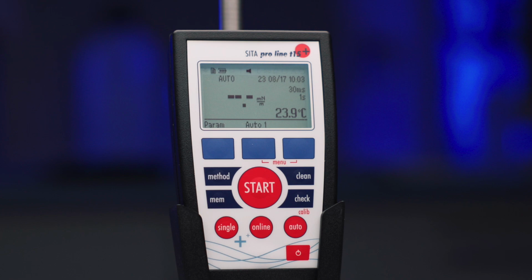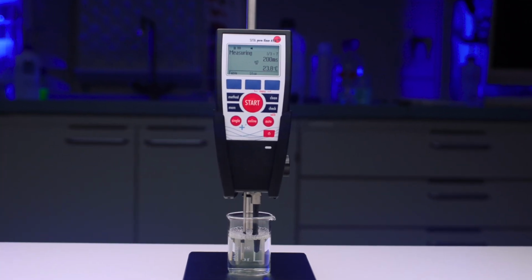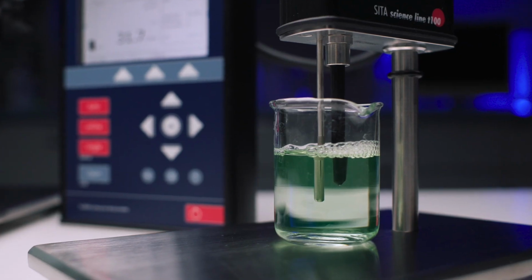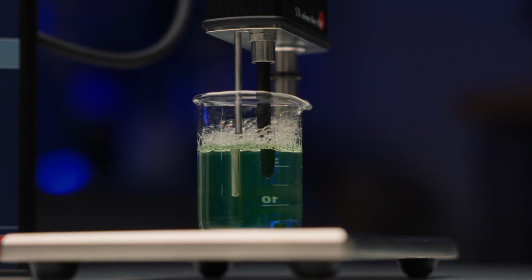With the 3 modes, auto, online and single, they offer a wide range of possibilities for investigating dynamic surface tension. The ProLine T15 Plus, like the DynoTester Plus, has a dynamic range of 15 milliseconds up to 30 seconds of bubble lifetime. The T100 goes one step further. The long bubble lifetime of up to 100 seconds extends the range of application to even the lowest surfactant concentrations.